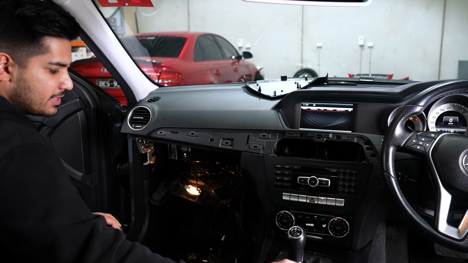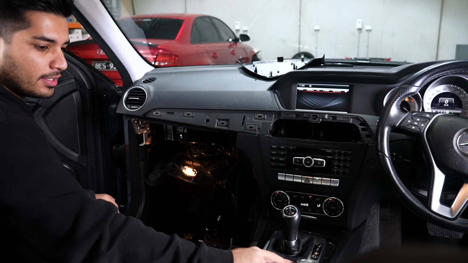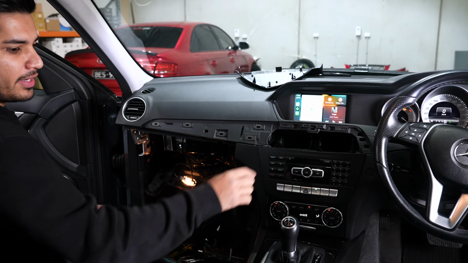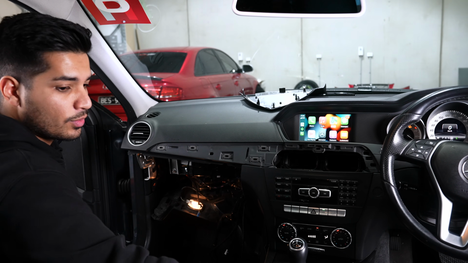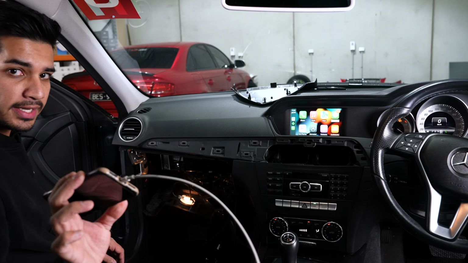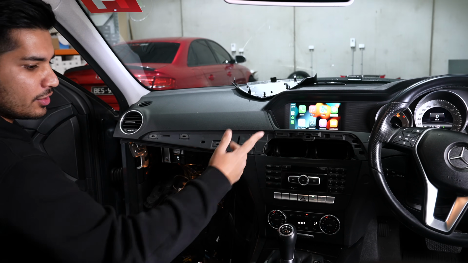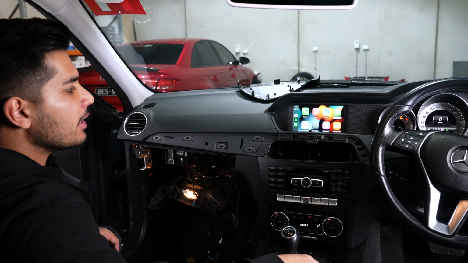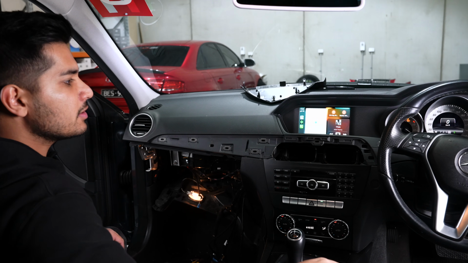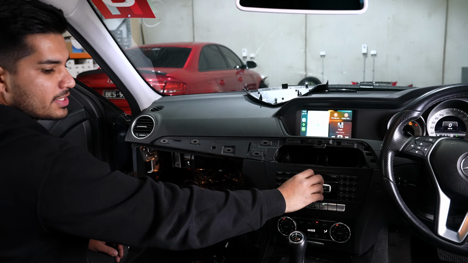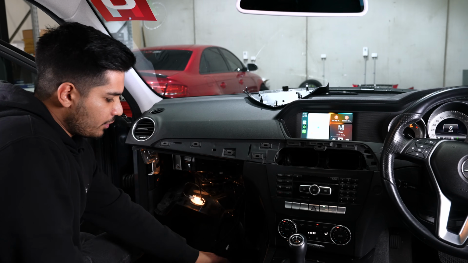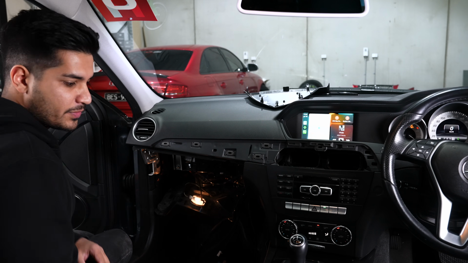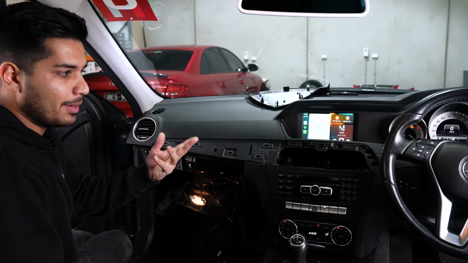Now it's in, so we're going to press and hold this little back button right here. And there you go. We're into Apple CarPlay, and it does Android Auto as well. We're just using a wired connection right now. You can go ahead and use wireless if you want, and that is pretty much okay. So we've got sound working, everything all works, that's perfect. So like I said before, there's plenty of space here to mount the module.